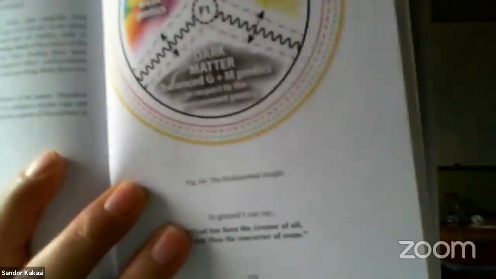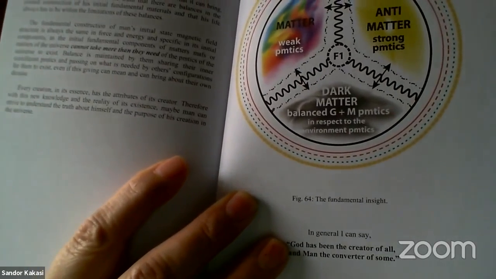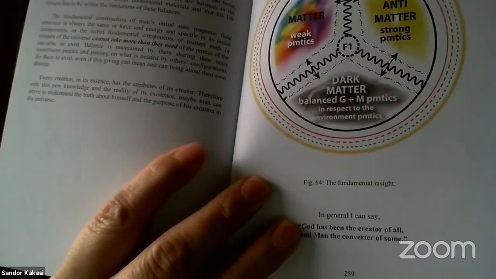So it's not anymore antimatter, because it's nothing anti, nothing against something else, nothing to oppose. It's just a principal matter from which all are emanating out. And that so-called dark matter was renamed as a transition matter. And transition matter, in old terminology dark matter, has an important characteristic. It has balanced gravitational and plasmatic magnetic fields in respect to the environment plasmatic magnetic fields. So that's why it doesn't radiate light.